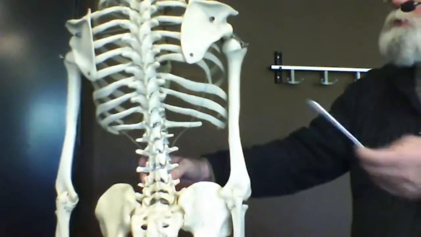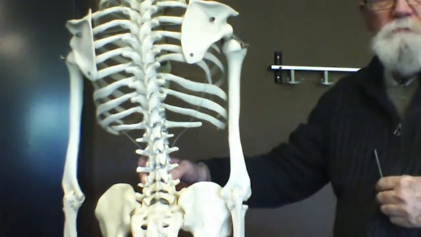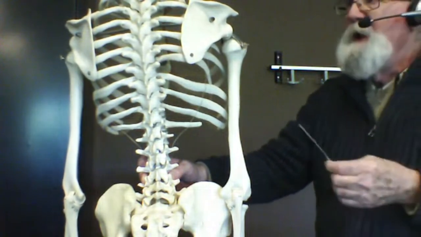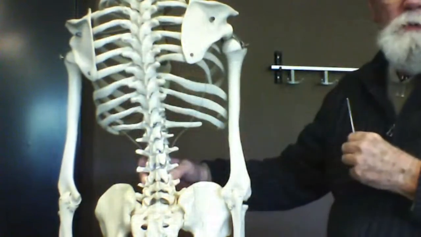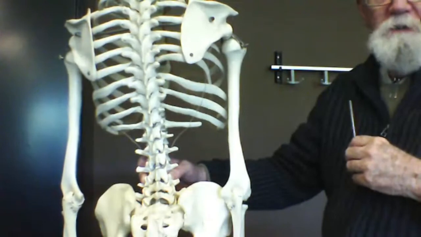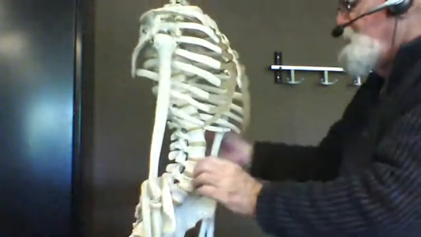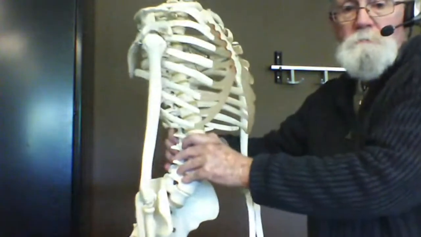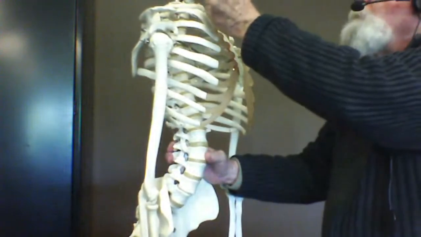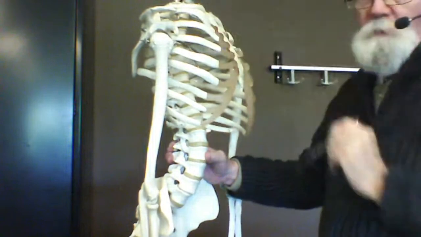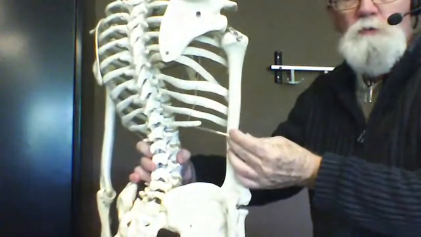Attached to the thoracic vertebra, we have the ribs. We have 12 pair of ribs. In other words, 12 on either side. We can give these ribs names: first rib, second rib, third rib, fourth rib, and so forth, on down to the 12th rib.